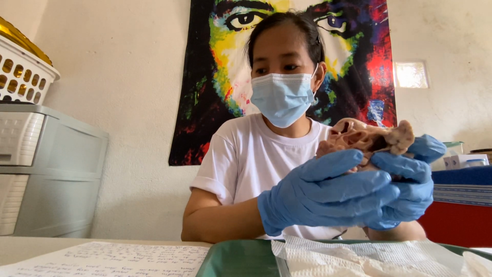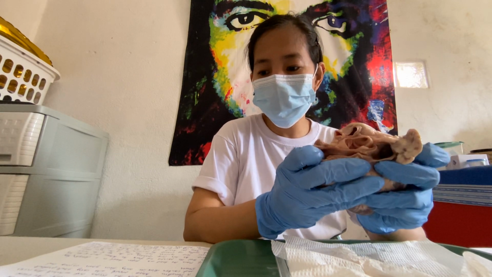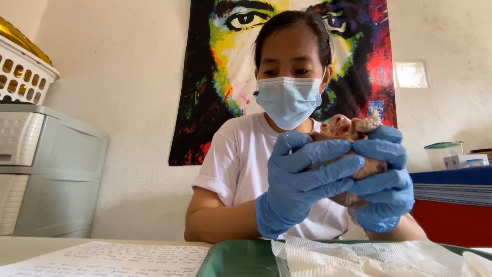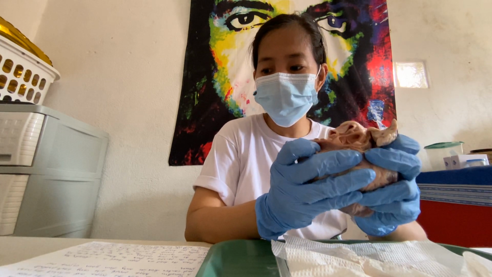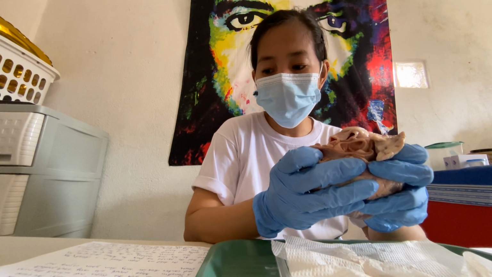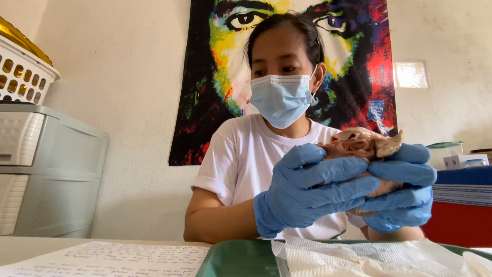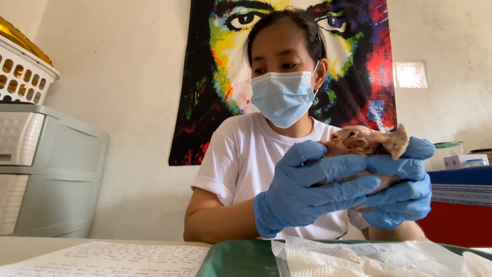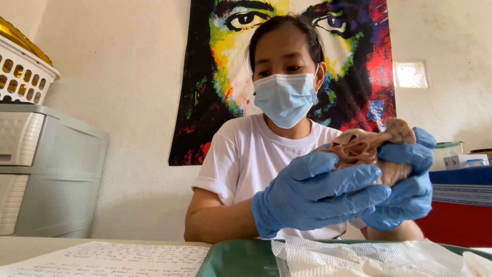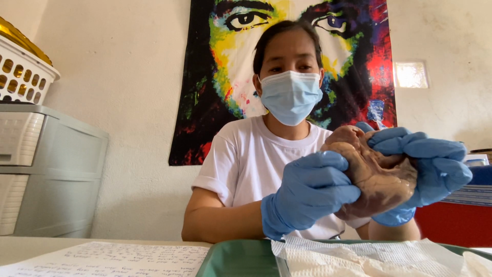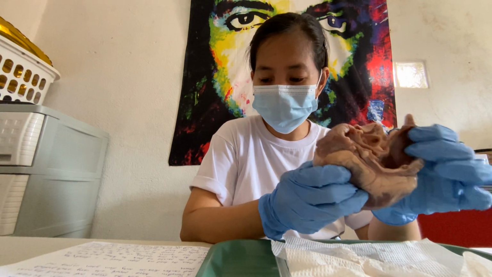The function of blood vessels is to deliver blood to the organs and tissues in your body. The blood supplies them with the oxygen and nutrients they need to function. Blood vessels also carry waste products and carbon dioxide away from your organs and tissues. Okay, those are the functions of the blood vessels.